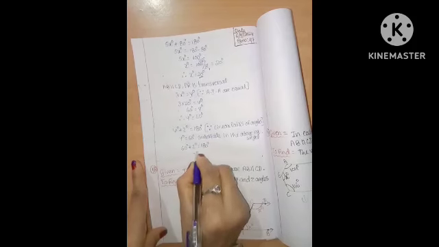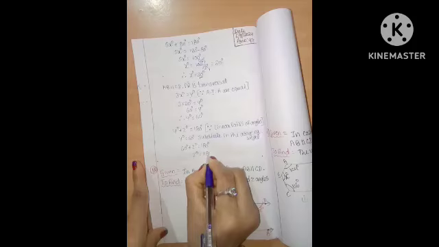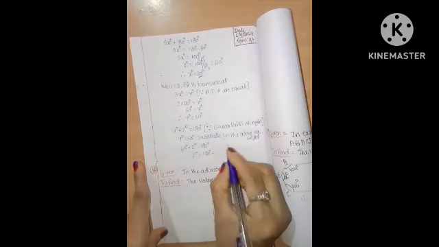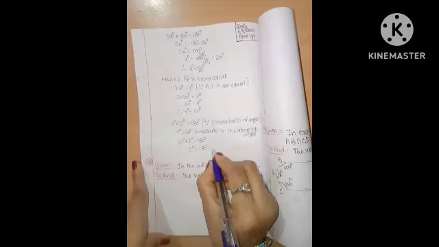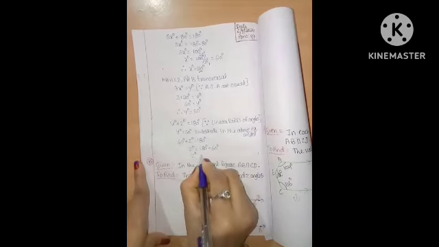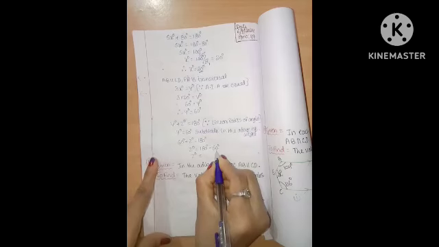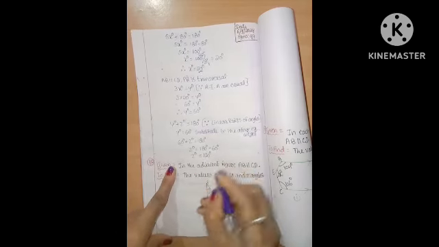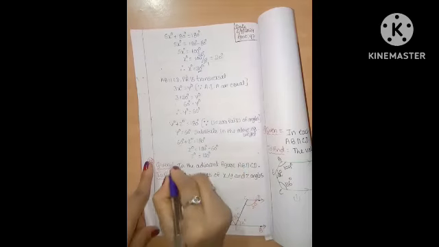We want the z degrees only. The plus 60 degrees before the equal sign becomes minus 60 degrees after the equal sign. So z degrees is equal to 180 degrees minus 60 degrees, which is 120 degrees. Very good.